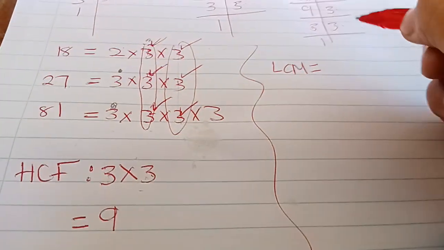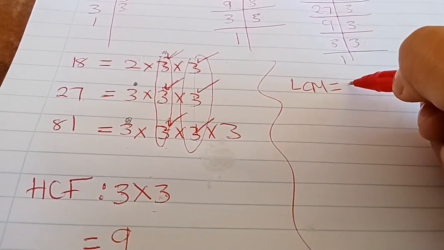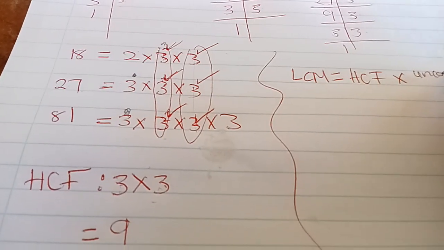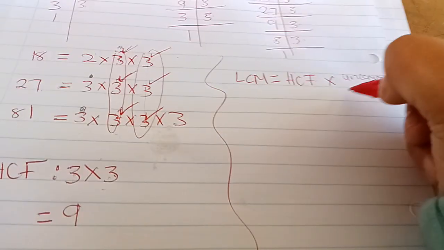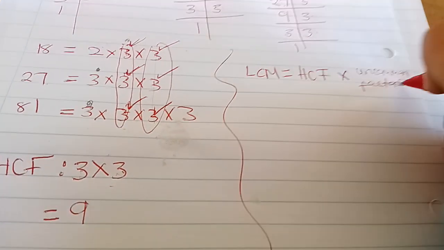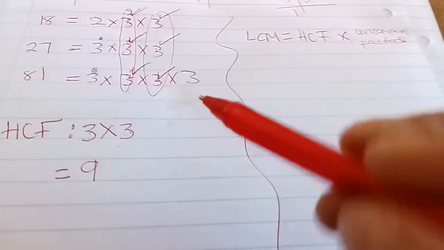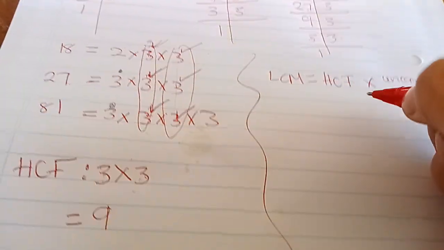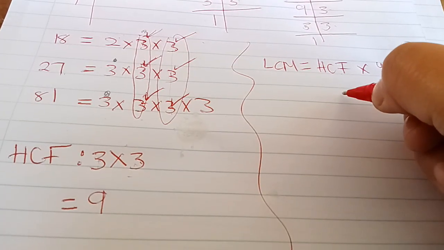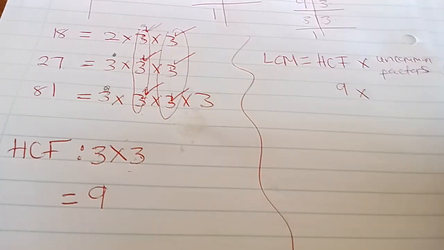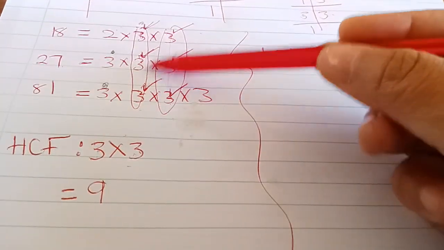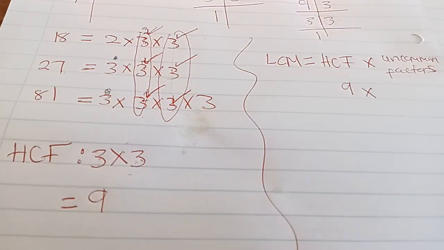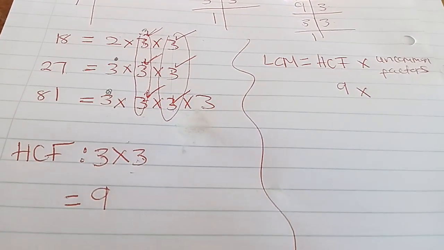I always say that the LCM will be the HCF multiplied by the uncommon factors. So the HCF is 9, right? That means that where there is HCF, we are going to substitute with 9, multiply by the uncommon factors. So we are going to go back to our work here and try to see if we can find uncommon factors.